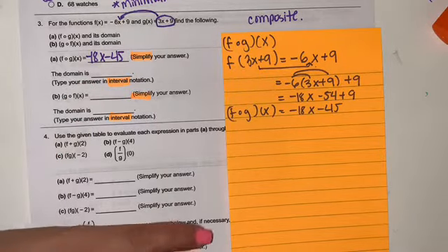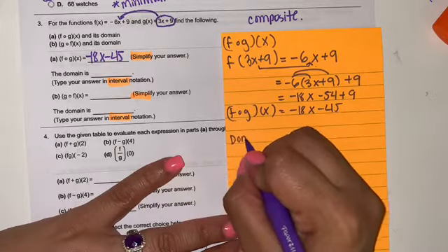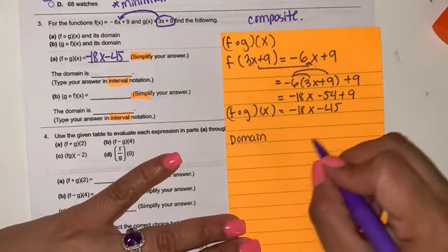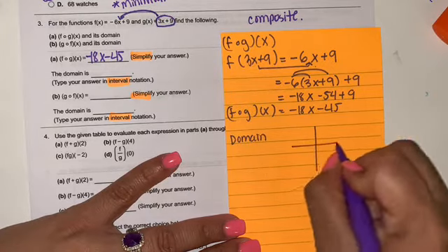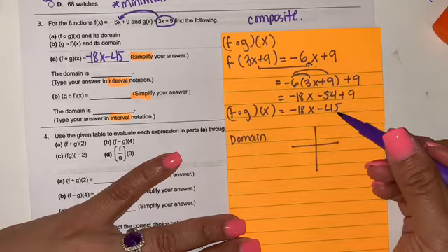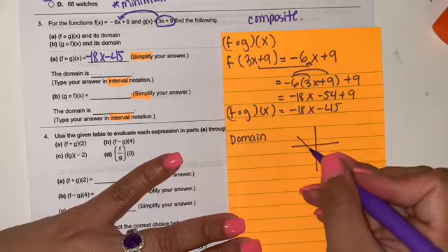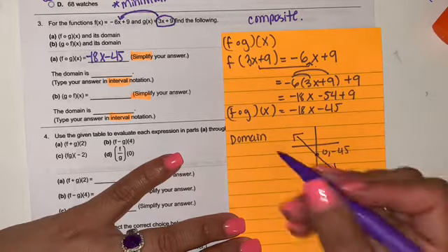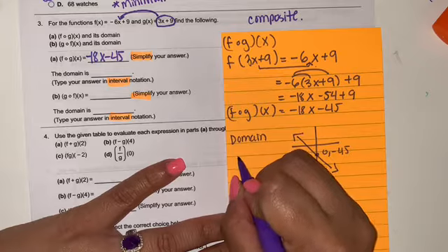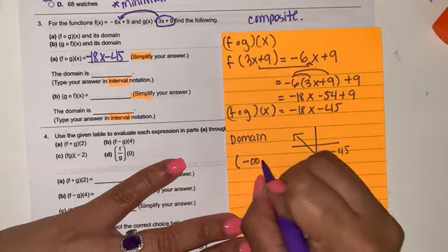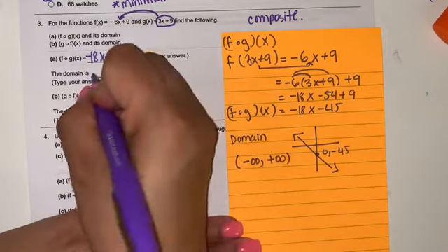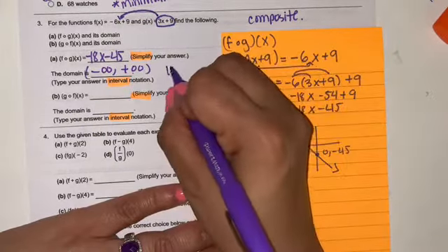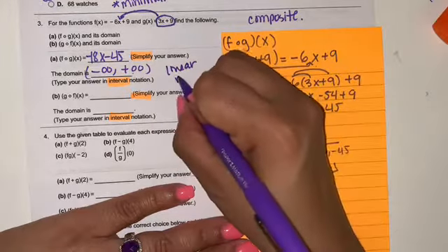So the domain is pretty simple since it's interval notation. Basically for this function, it doesn't have any area where it's undefined. So if I try to graph this, I know that it's going to be a negative slope, and I know I'm going to have a negative y-intercept. So the graph is going to be something like this. There isn't anything stopping it, so it is not undefined. So in your interval notation, it's going to be negative infinity, comma, positive infinity, because it's a line. So this is linear, and it is not undefined.